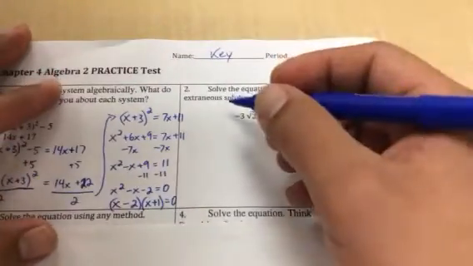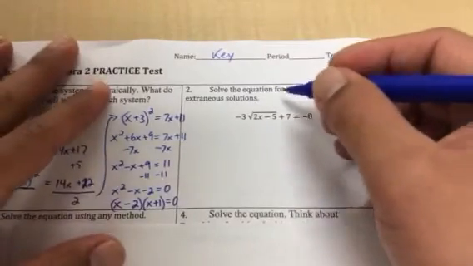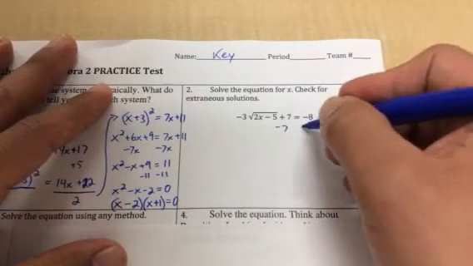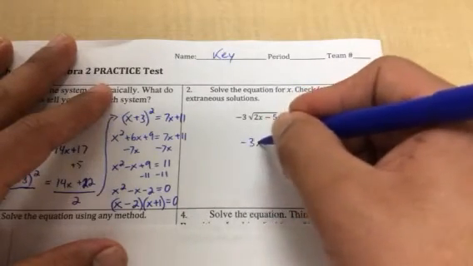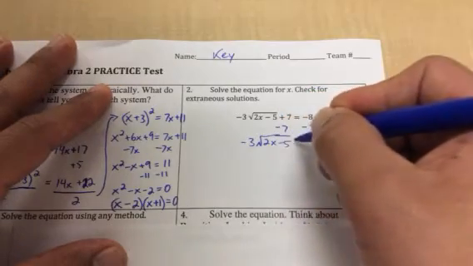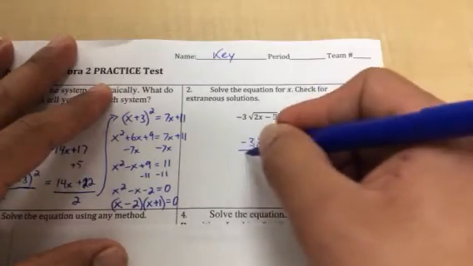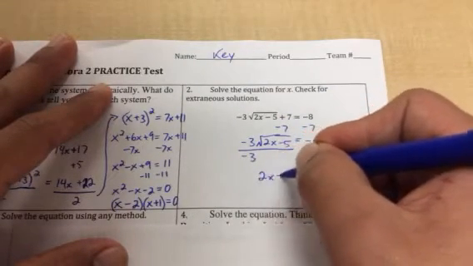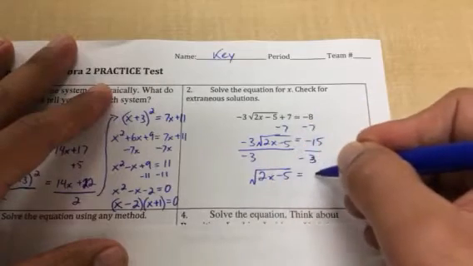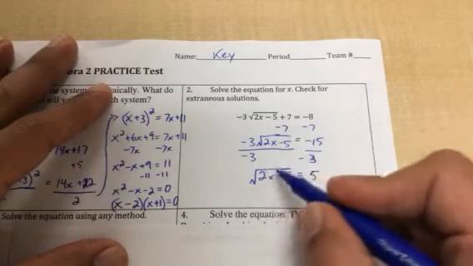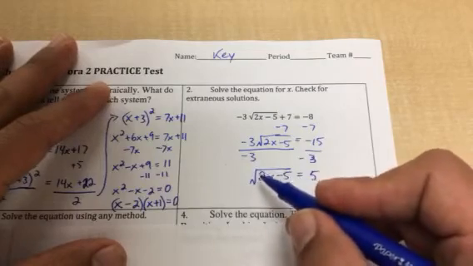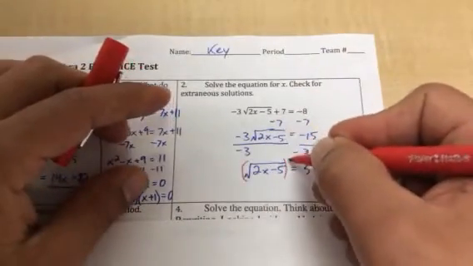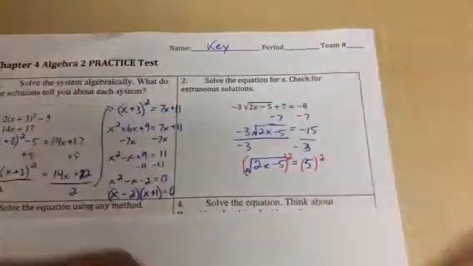For number 2, you have to solve the equation for x and then check for any extraneous solutions. The first thing I want to do is isolate this square root. So I'm going to subtract 7, and I get negative 15. Then I divide by negative 3, and I'm left with the square root of 2x minus 5 equals 5. Now we have the square root function isolated. It makes it easier so that when you square, you don't have to worry about anything outside of it. So I'm going to square now.